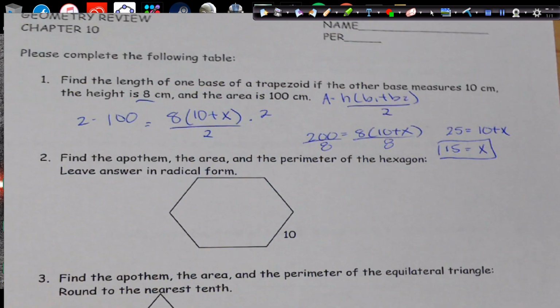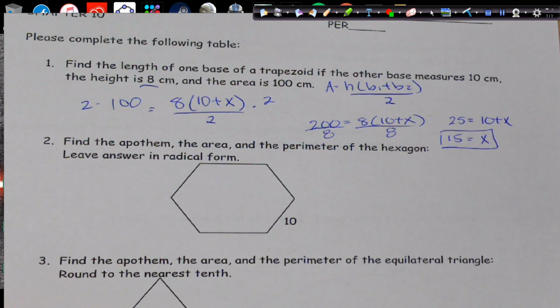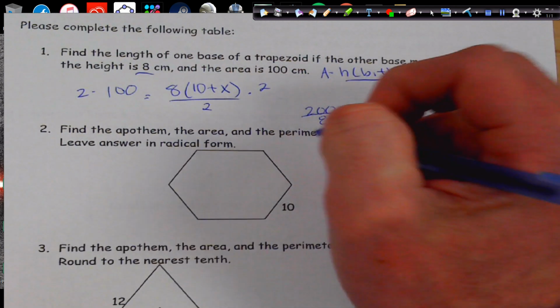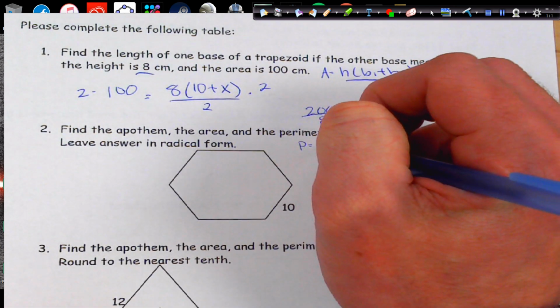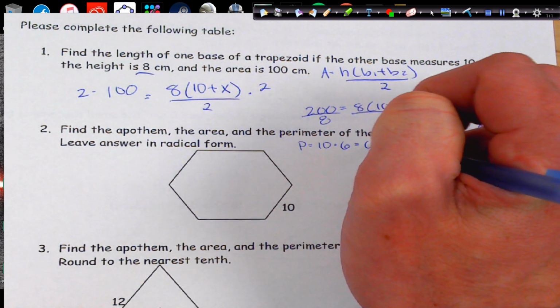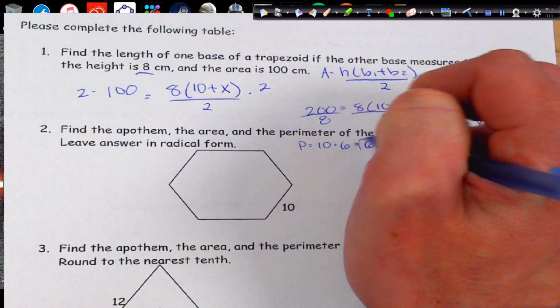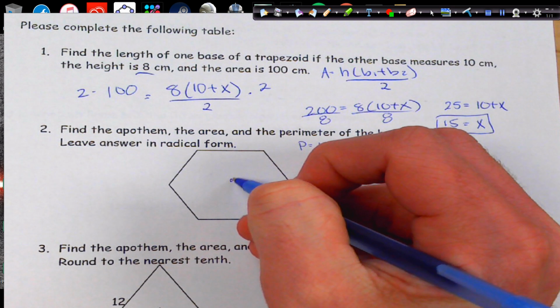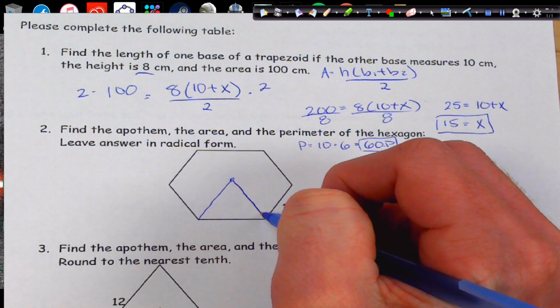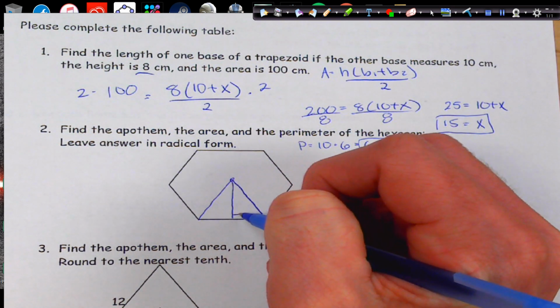Find the apothem, the area, and the perimeter of the hexagon. Leave your answer in radical form. Okay, well, first of all, the perimeter is going to be really easy. It's just going to be 10 times 6, so that's 60. So that's pretty simple. For the apothem, we have to draw that little triangle and drop this down.